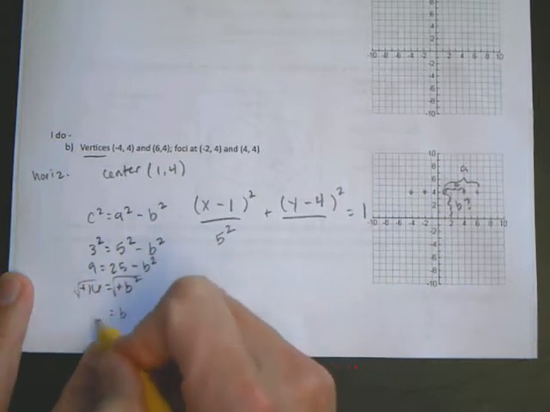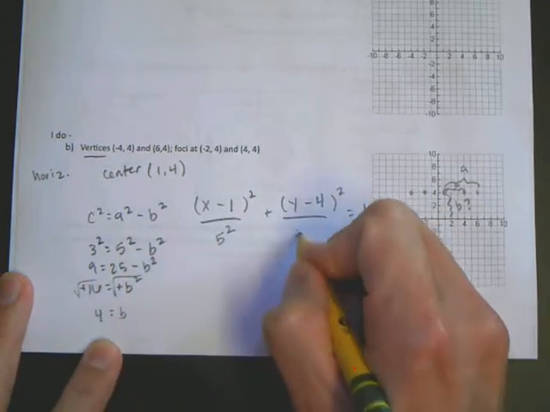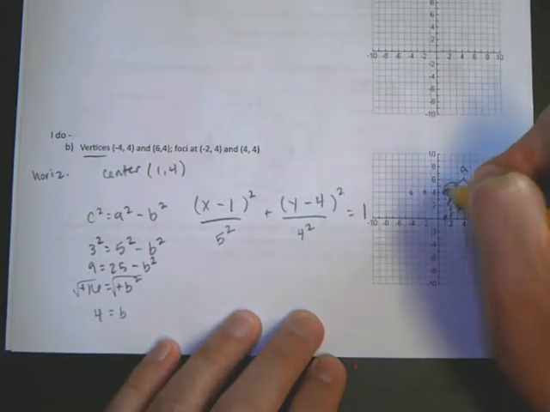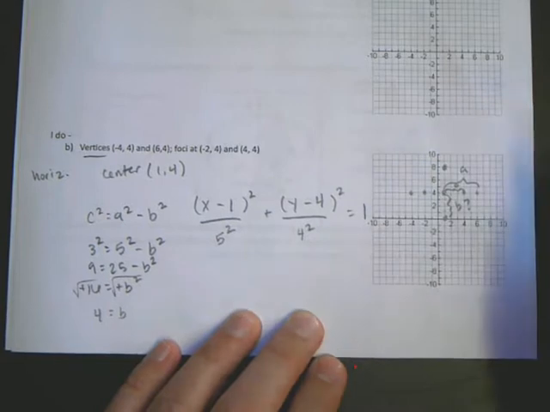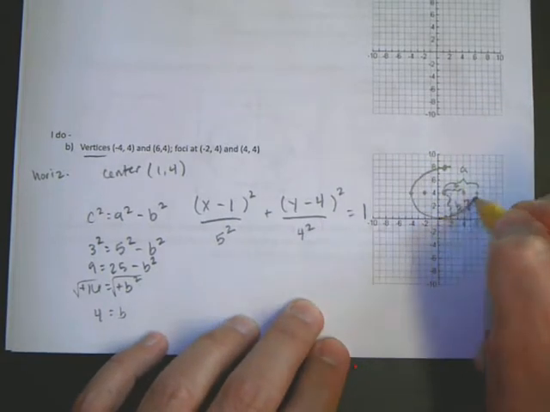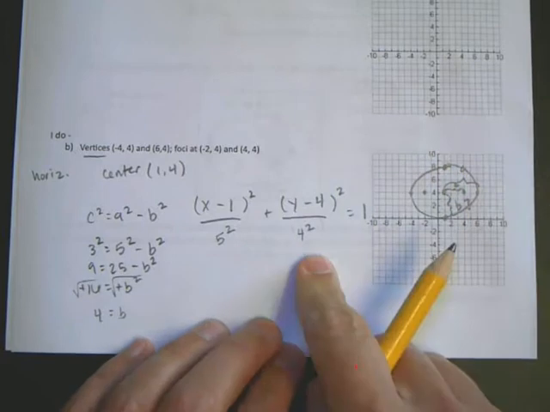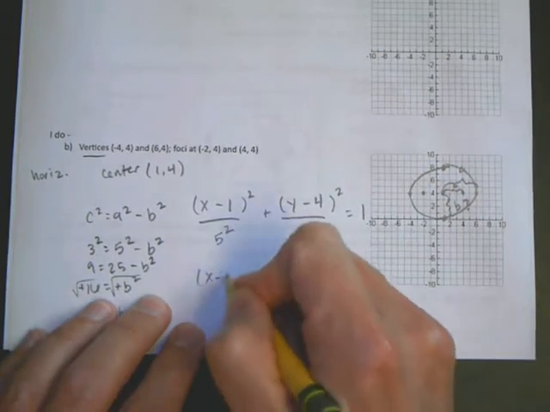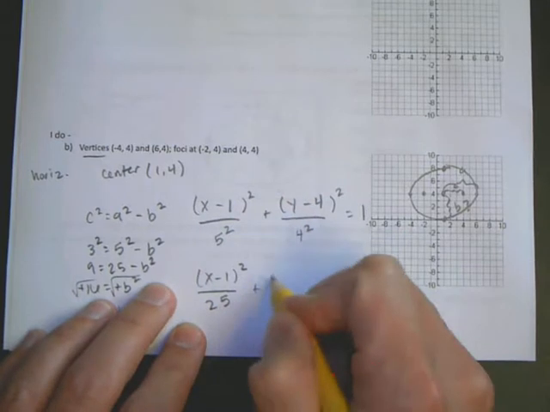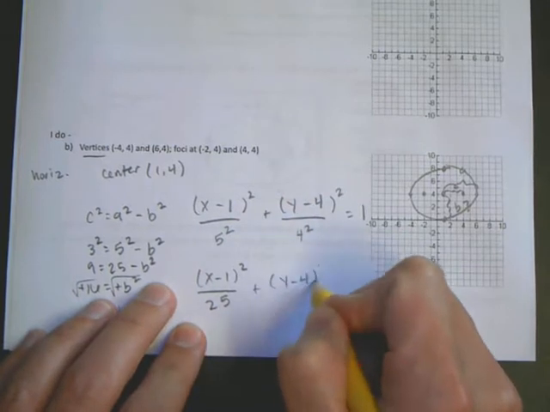4 squared, which means from here I go 1, 2, 3, 4. Man, I made that perfect. 1, 2, 3, 4. There is our ellipse. But more importantly, there is our equation. You would write it (x minus 1) squared over 25 plus (y minus 4) squared over 16 equals 1.